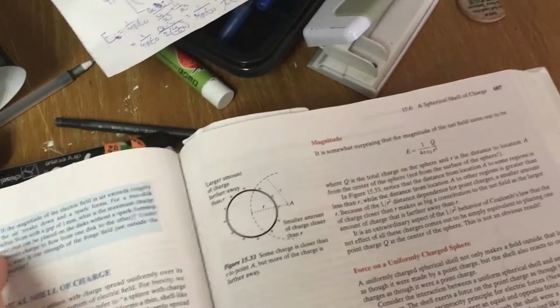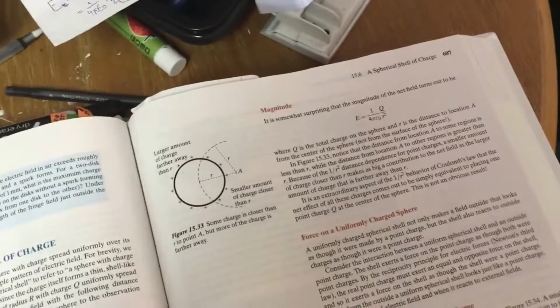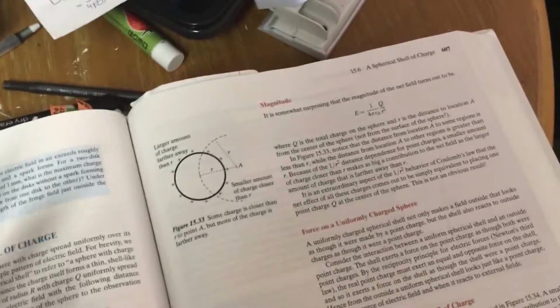My second problem is, let me find it really quick. Alrighty, if the magnitude of an electric field in air exceeds roughly 3 times 10 to the 6 newtons per coulomb, the air breaks down and a spark forms. So for a capacitor with a radius of 50 centimeters and a gap of 1 millimeter, what is the maximum charge that can be placed on the disk without a spark forming? And then calculate what strength the fringe field is just outside the capacitor.